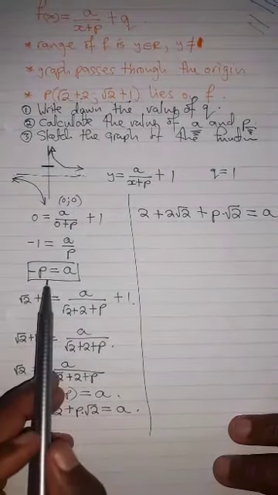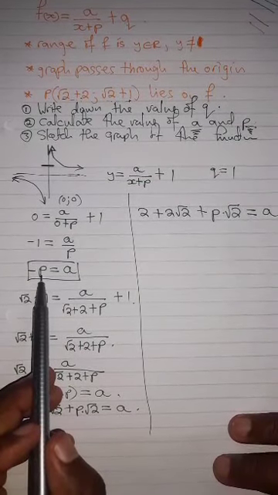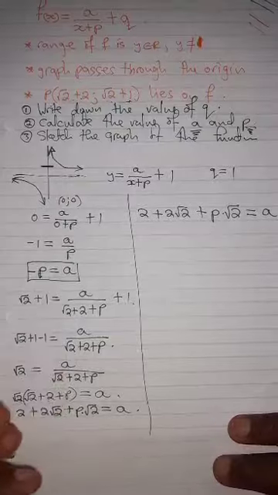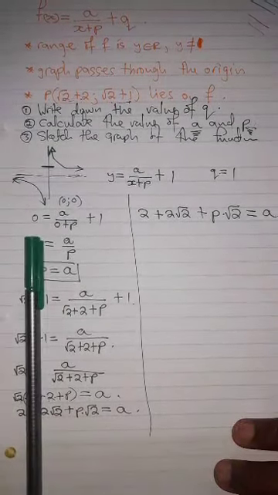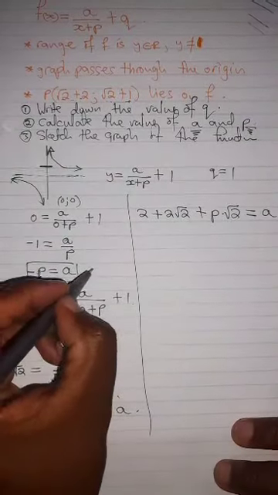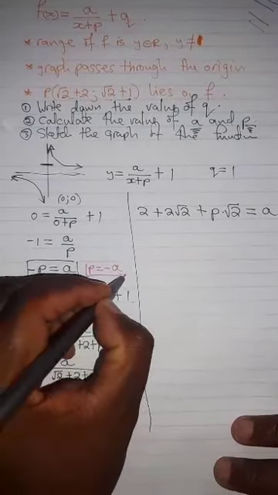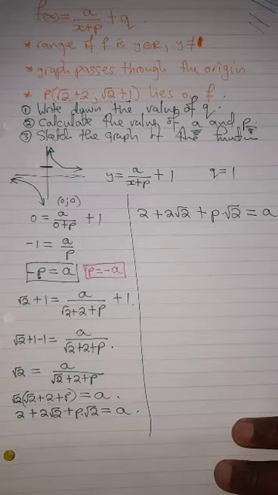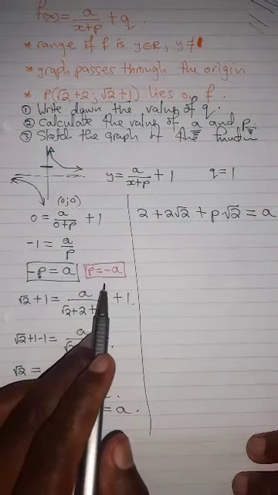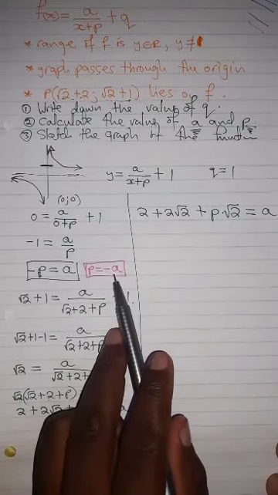Now, remember, we know the value of a, right? Our a is equal to negative p. We can also say p is equal to negative a, if you divide both sides by negative 1. So in place of p, we are writing negative a.